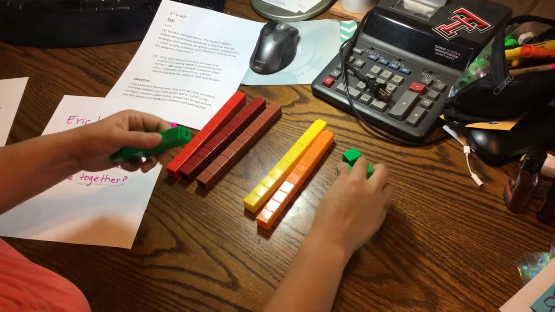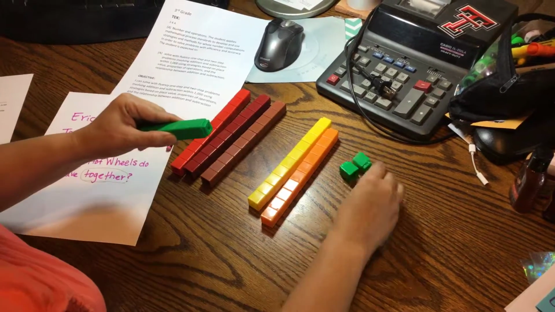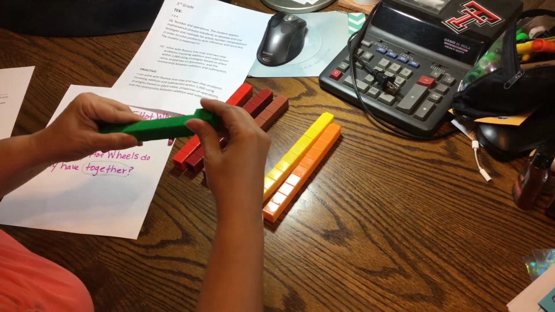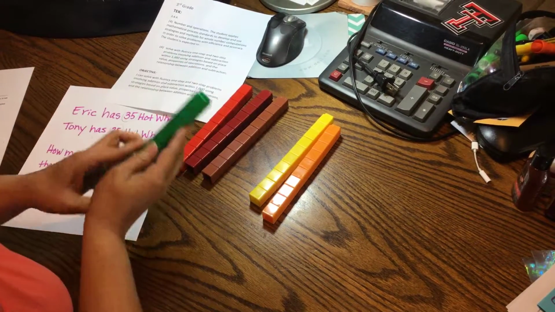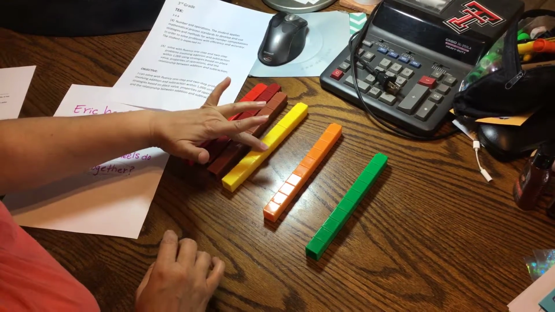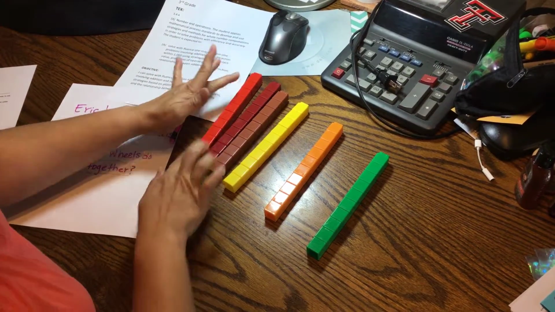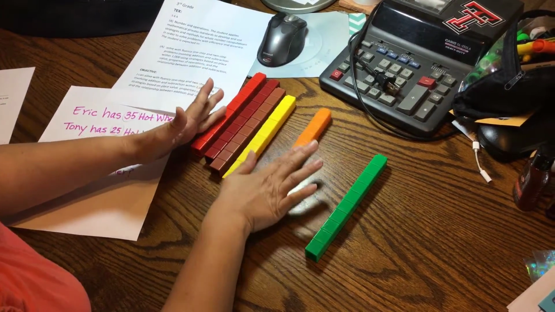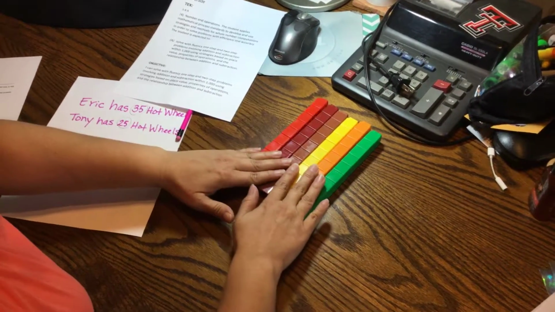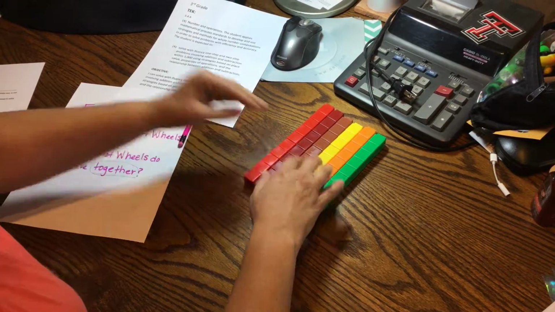That's called regrouping. We regroup our units to make a whole rod of 10. So if we add them together, we have 10, 20, 30, 40, 50, 60. So all together, Eric and Tony have 60 Hot Wheels.